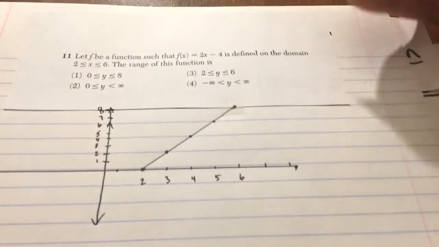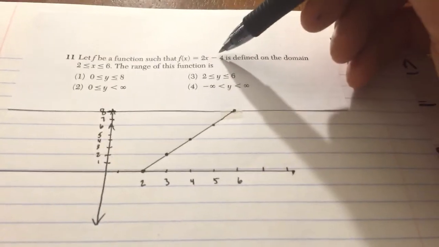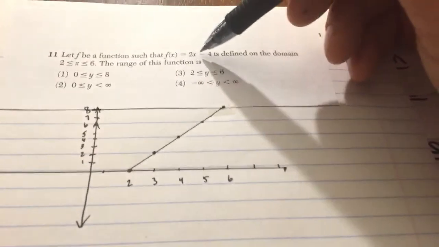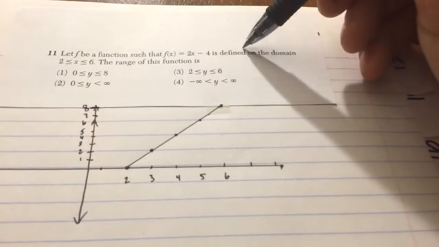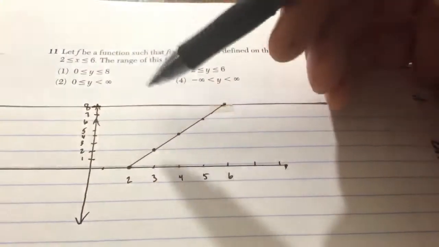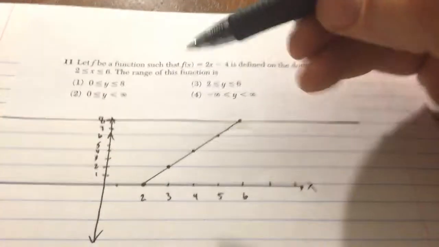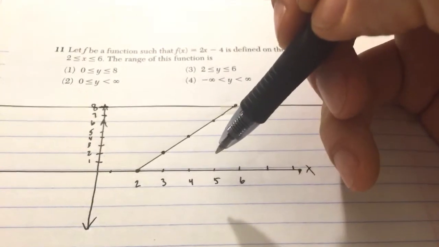Number 11 asks you to essentially graph y equals 2x minus 4. F of x equals 2x minus 4. Now it's telling you that they want you to graph it for all x values between 2 and 6. And this is what I did. I graphed it on all my x values between 2 and 6.